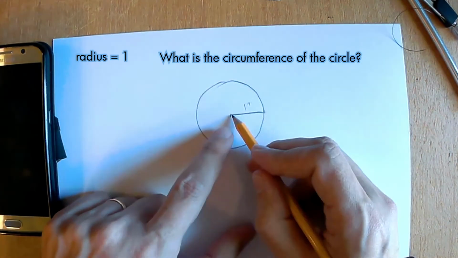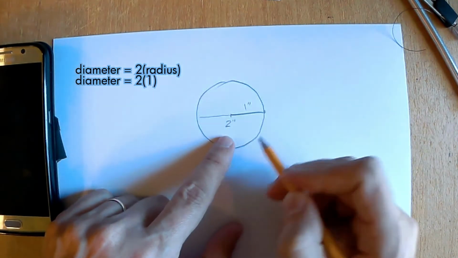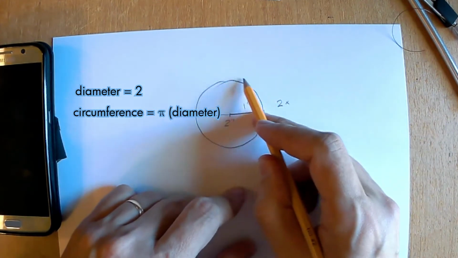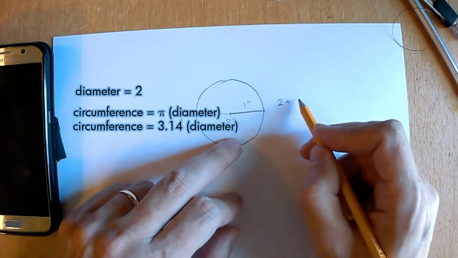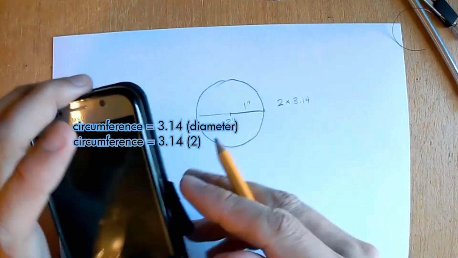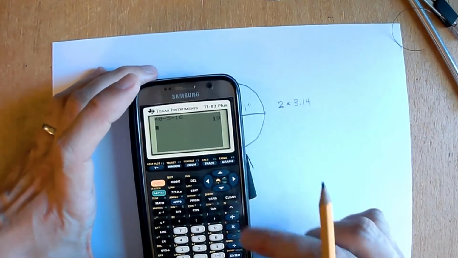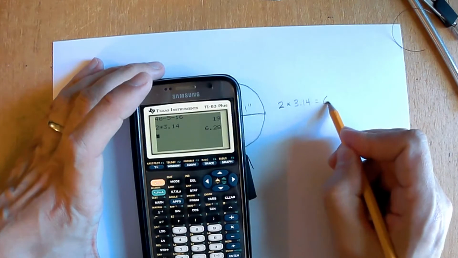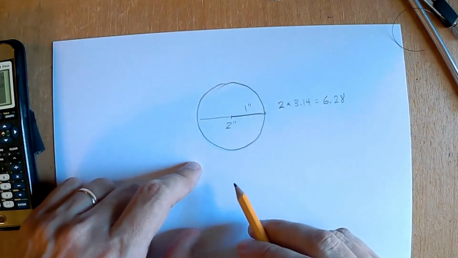Well, if we know that the diameter is going to be 2 inches. So if we have 2 inches times, it's going to be 2 there, and 2 there, and 2 there, and that little bit more, right? So if we multiply 2 times 3.14, that tells us that 6.28 is what the distance around this is going to be.